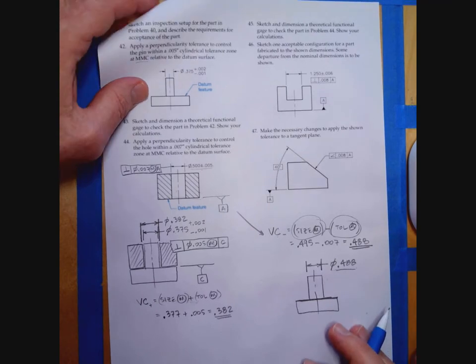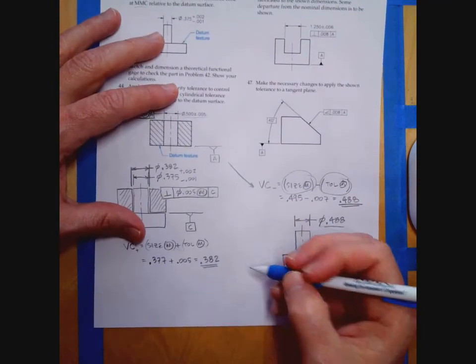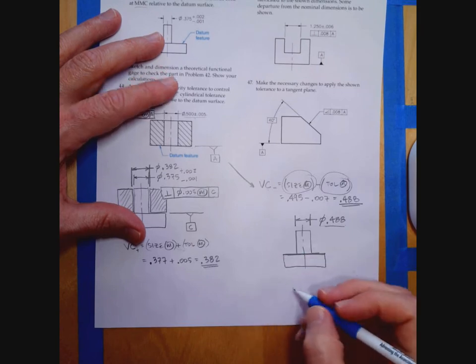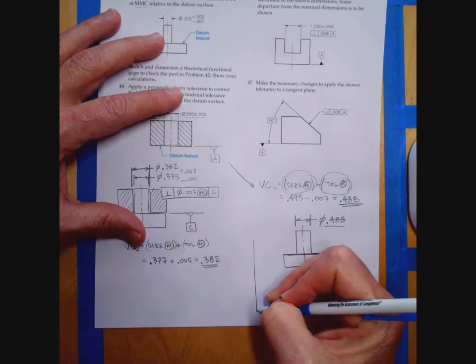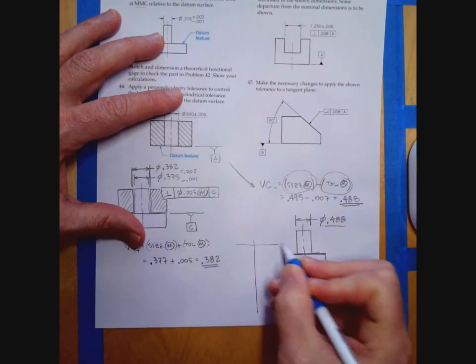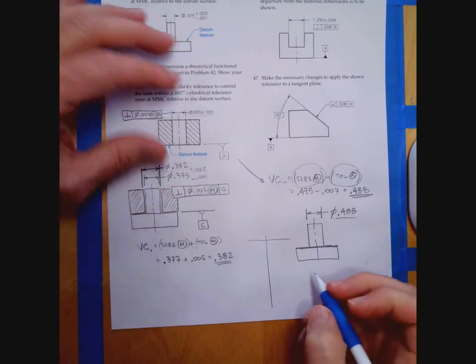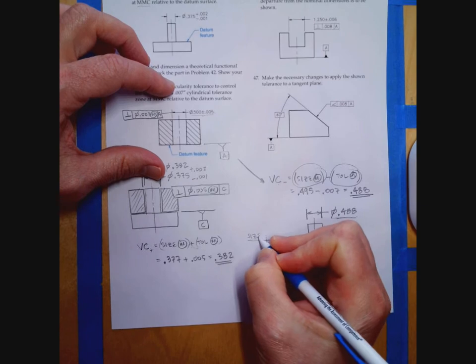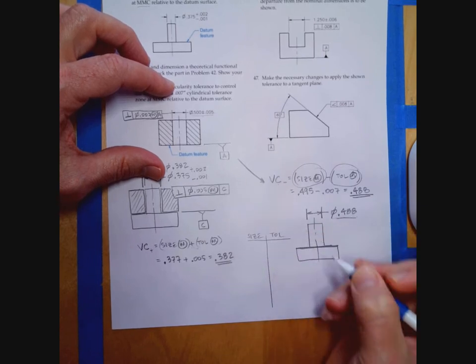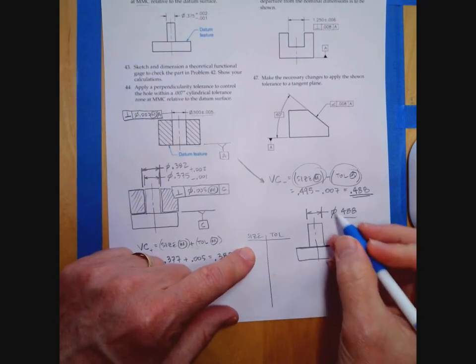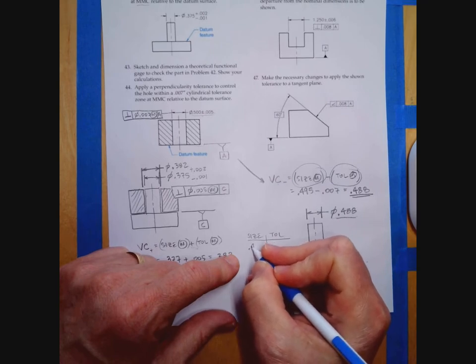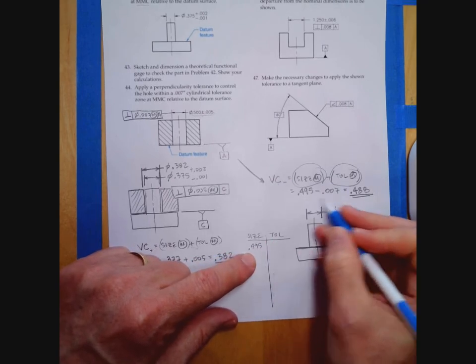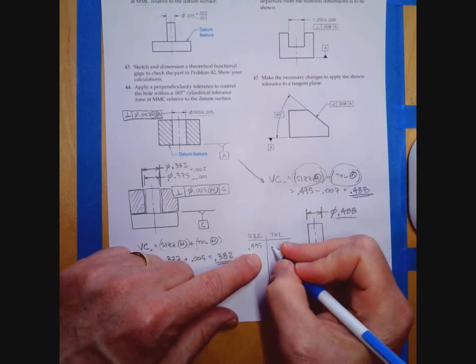All right. Just one more thing that we can specify here while we're looking at this. We can make a little table. I'm going to do this in the other video too. I know this is a big part of it, but we can make a column for the size, and we can make a column for the tolerance, right? And we know that if the size is 0.495, which is the MMC size, then the tolerance at MMC is 7 thou.